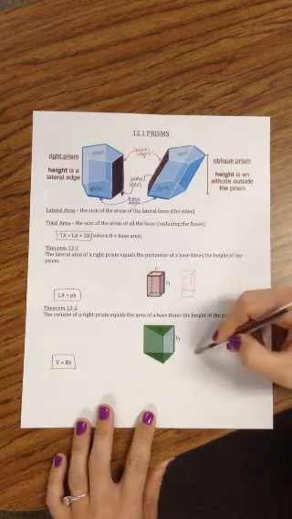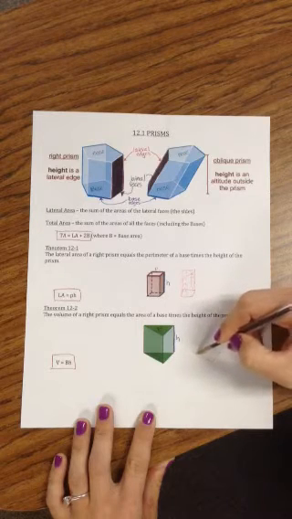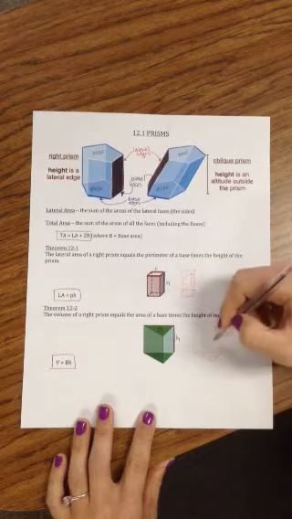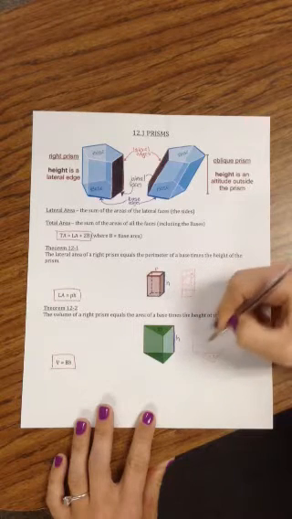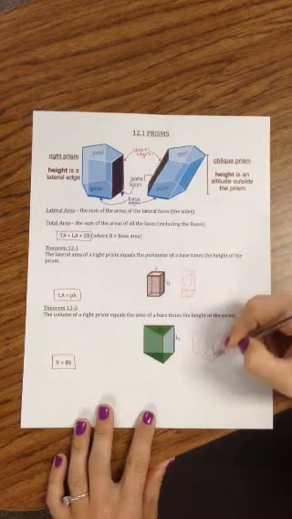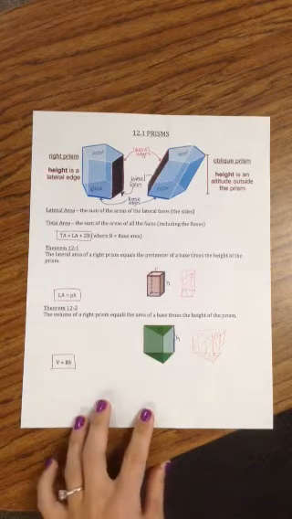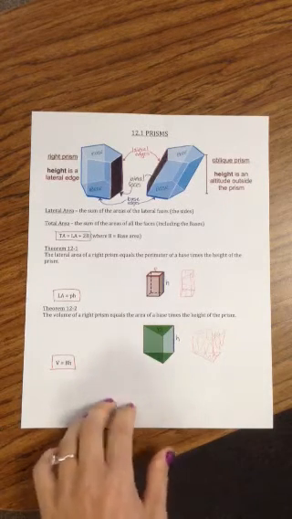So again, visualize this. We have the area of the triangle. We multiply it times the height. Do you guys see how that's going to give me just absolutely everything that's inside of this prism, which is the volume? And now we're going to practice using those formulas to solve our one example.